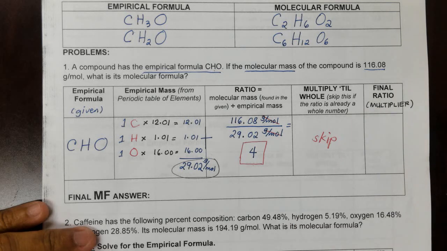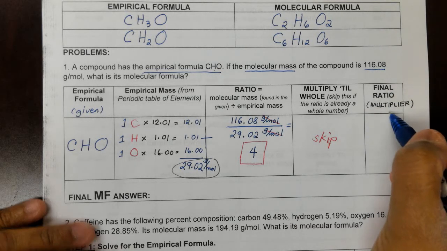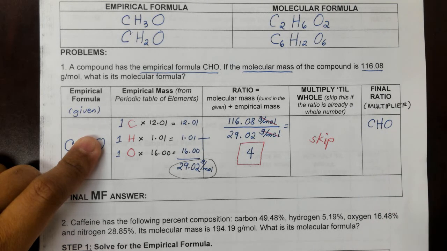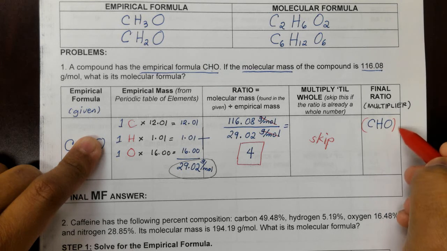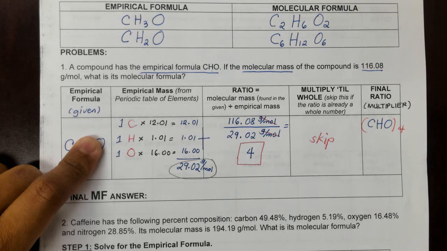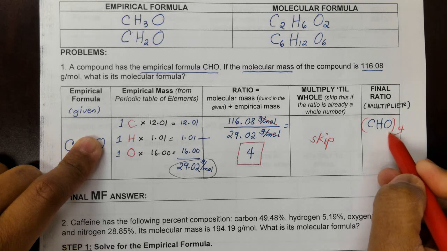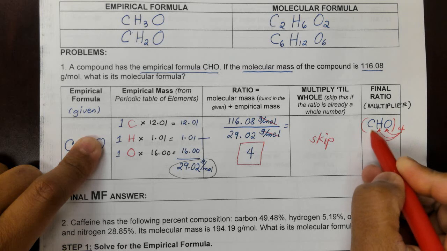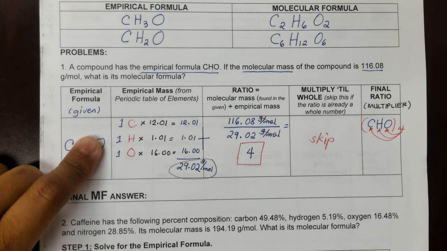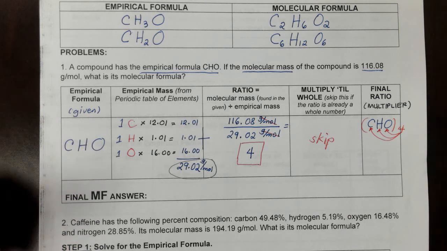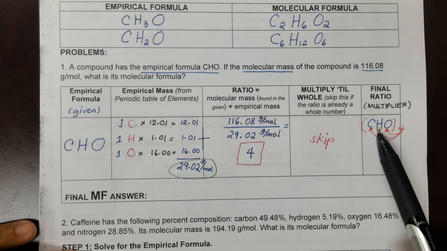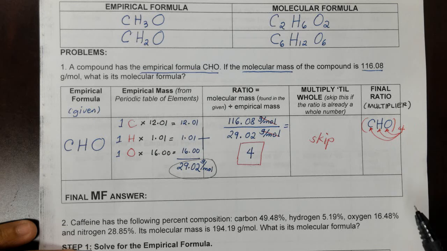So what does that mean? How will that look like as a multiplier? So your CHO empirical formula, we are going to multiply all its subscripts by 4. So that 4 here will be distributed to every element inside your empirical formula. And this is so easy to multiply because our empirical formula subscripts are just all 1. So 1 times 4, everything will be a 4 here.